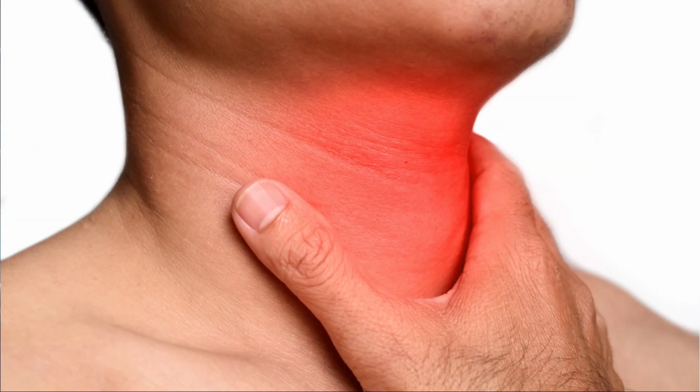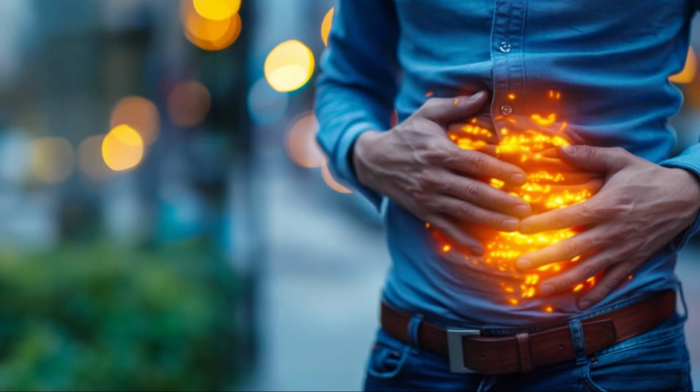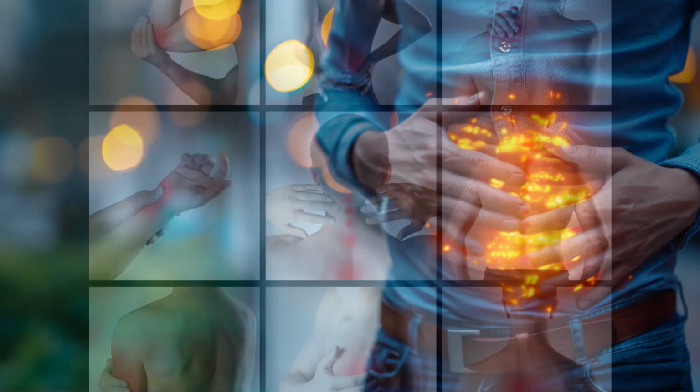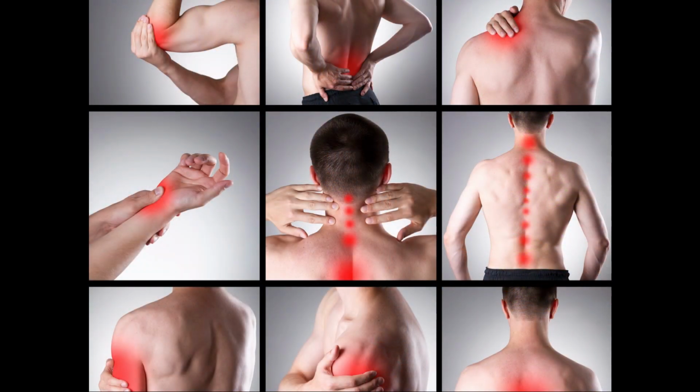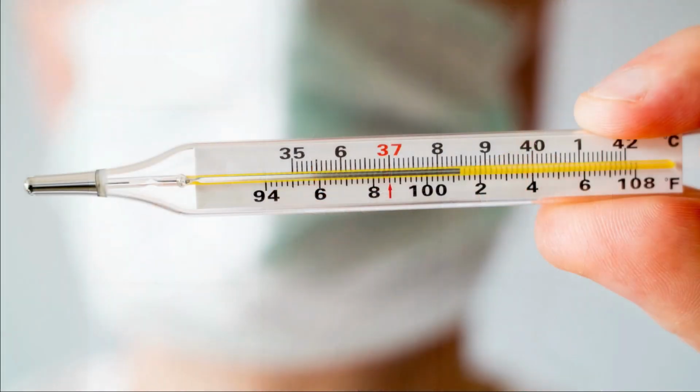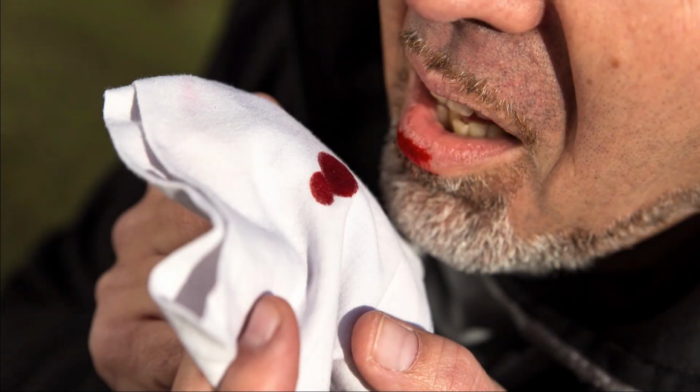persistent cough or trouble breathing, difficulty swallowing, hoarseness, persistent indigestion or discomfort after eating, persistent, unexplained muscle or joint pain, persistent, unexplained fevers or night sweats, unexplained bleeding or bruising.